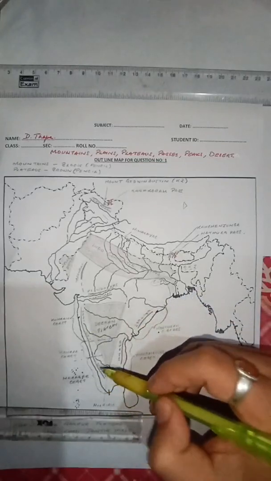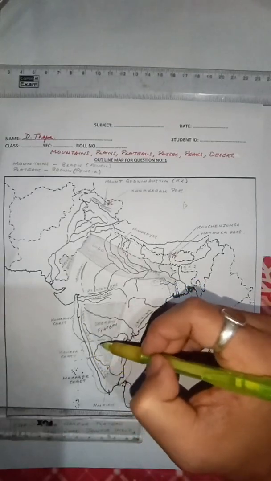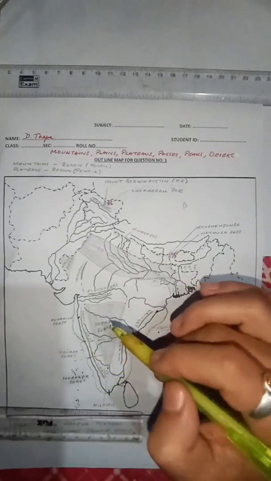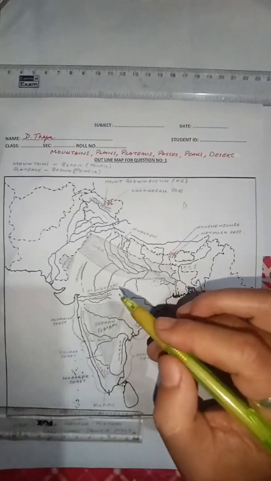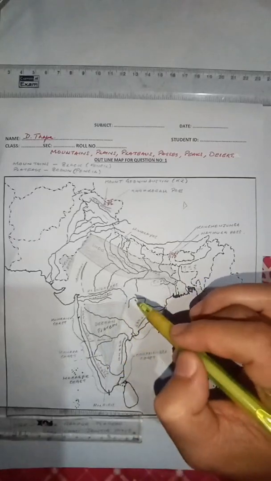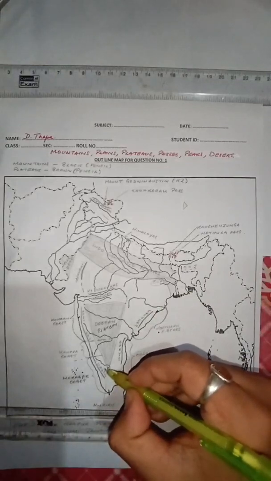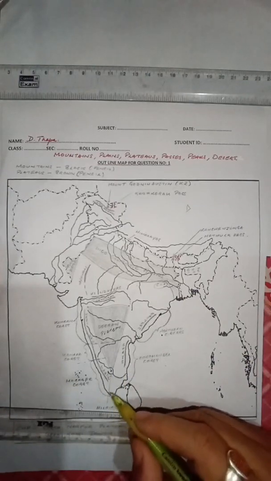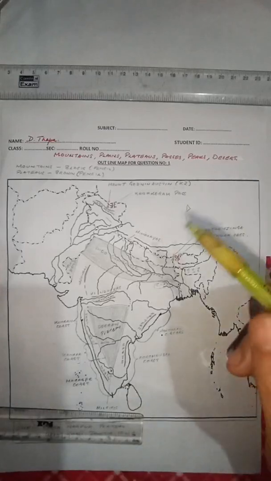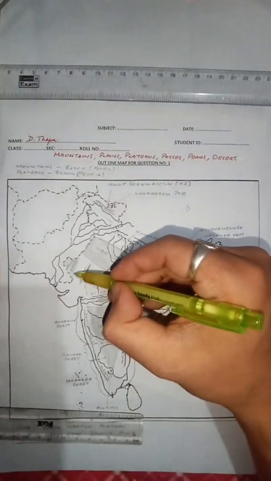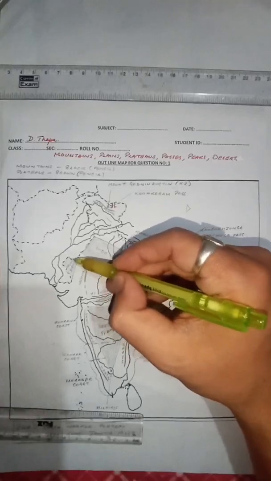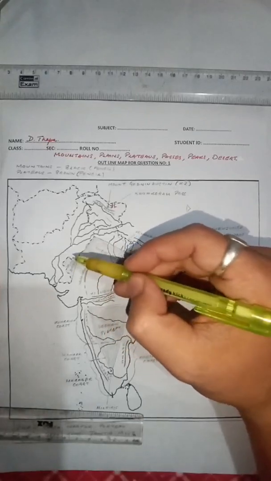This is the proper way of doing map pointing skills. Here I have made an arc. This arc represents Nilgiri Hills. The last one, this area, is known as the Thar Desert or the Great Indian Desert.